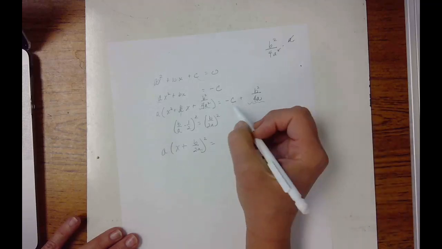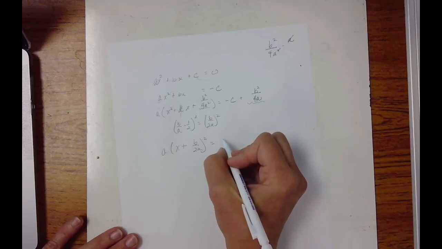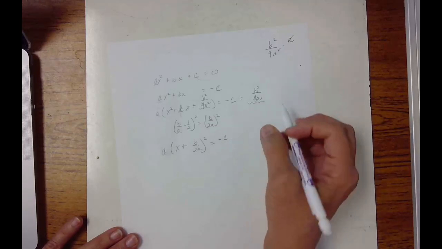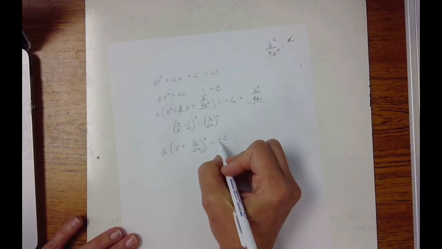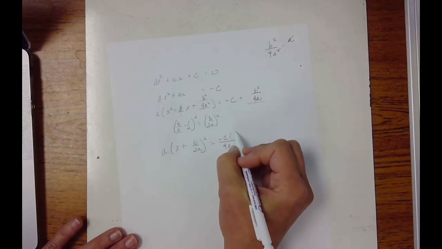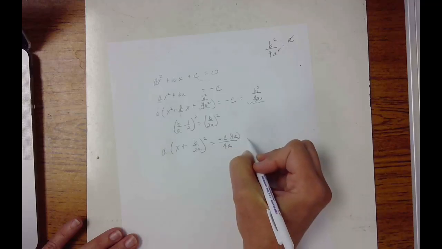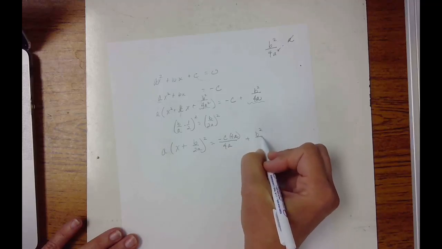And then I'm going to simplify this a little bit. I have a minus c, but my denominator is 4a. So that means I have to multiply both the top and the bottom times 4a. Then plus b squared over 4a.